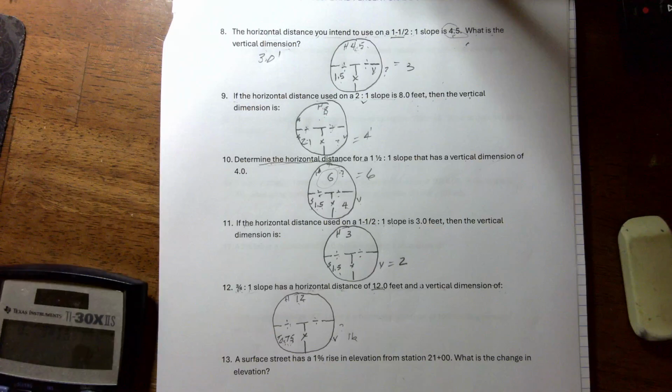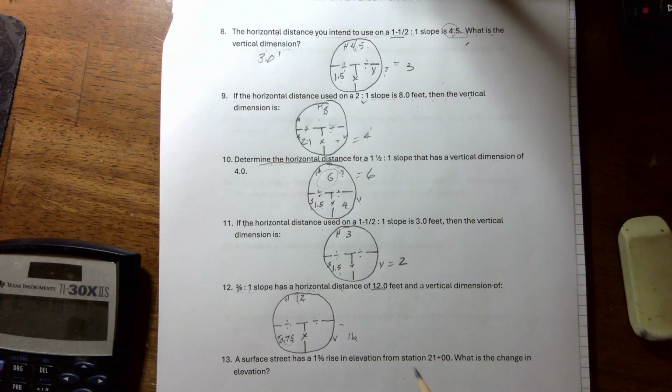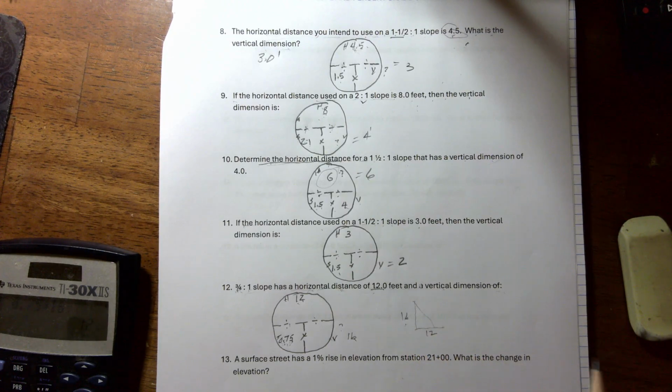It's 12. That's a really tall right triangle for a slope. That thing would look like a skinny one, with a horizontal distance of 16 and 12. Something like that. This would be 12, and this would be 16.